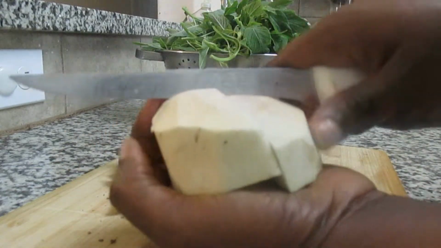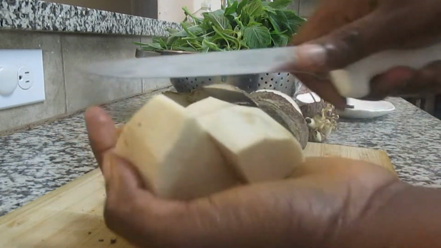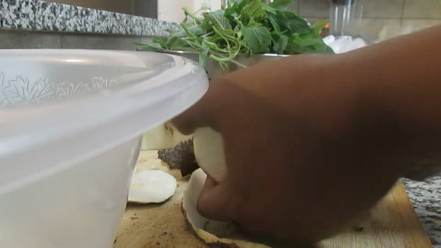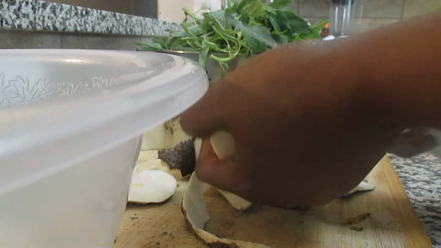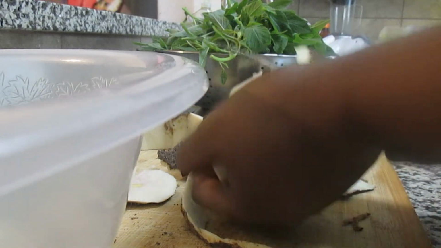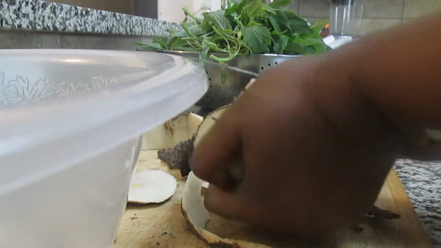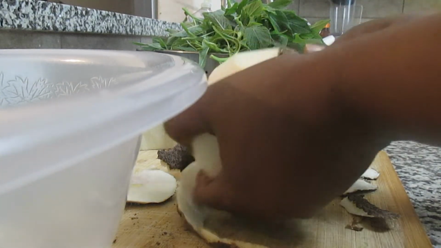Okay, look at it. After peeling it, I'll wash it and start cooking. Then I'll wash the vegetable, then cut it. Okay, the green, it wilts.